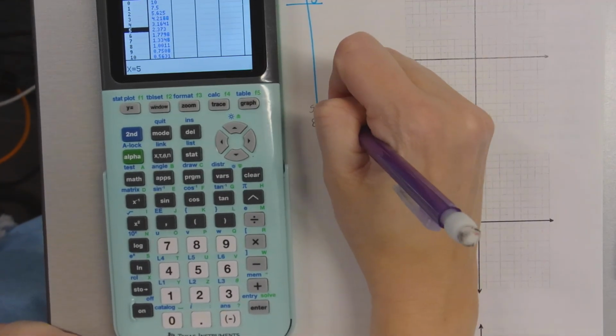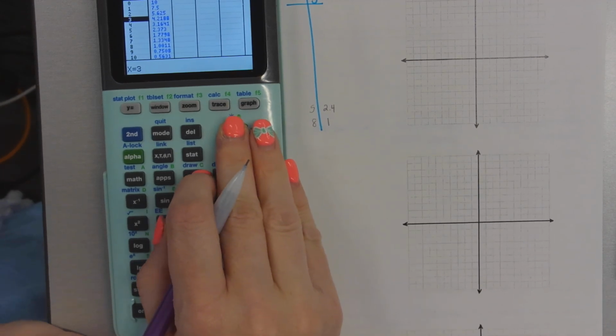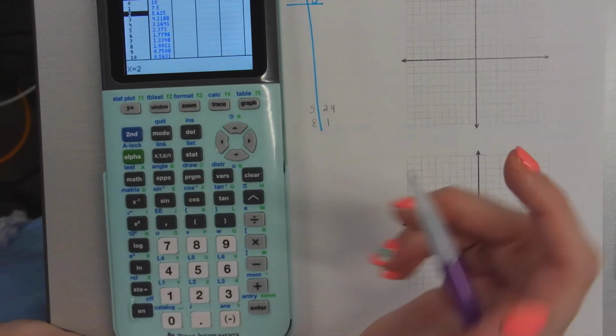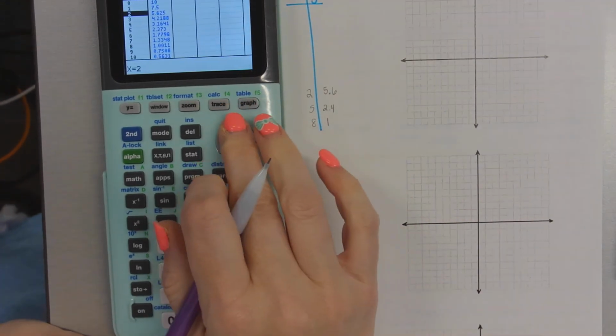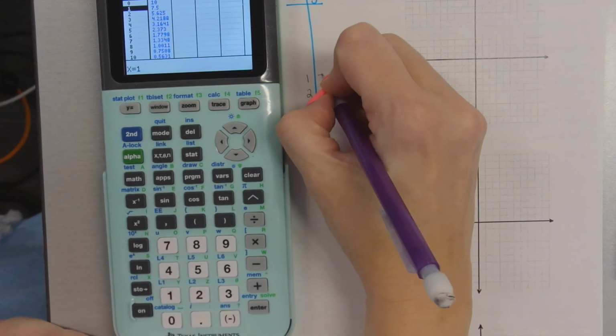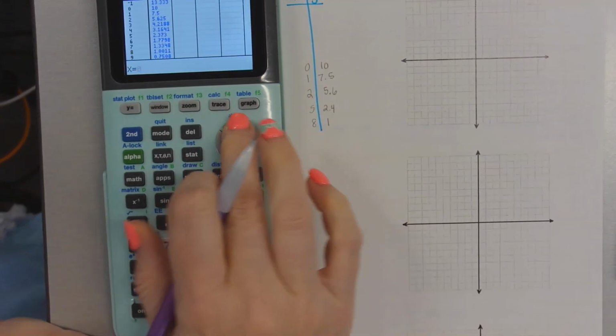5 is going to be 2.4. And my goal is just to get as nice of a graph as possible. So you might not have all of these exact points. 1 is 7.5, so that's going to be a nice one to graph. 0 is 10.